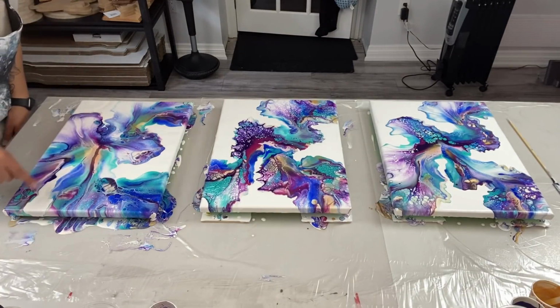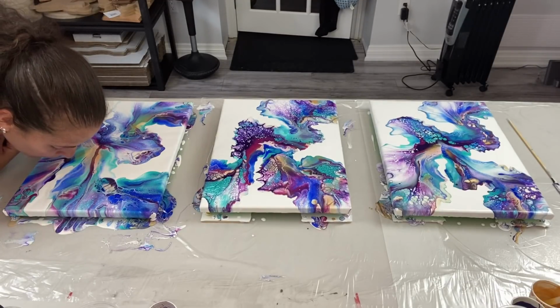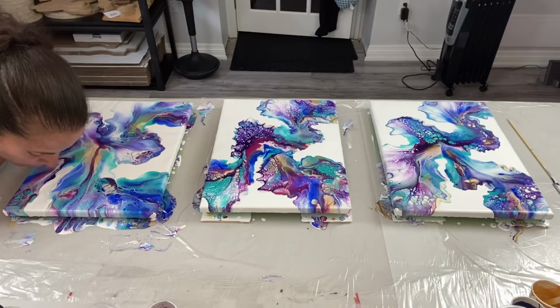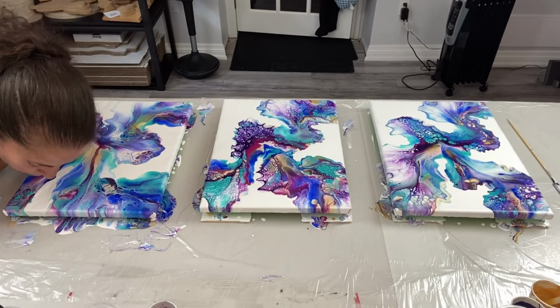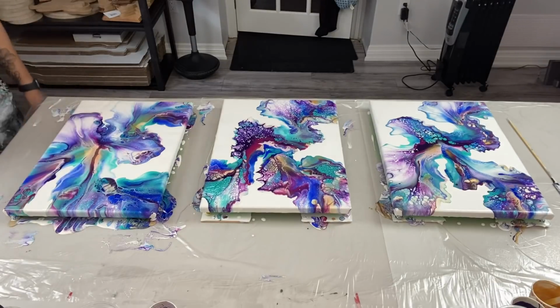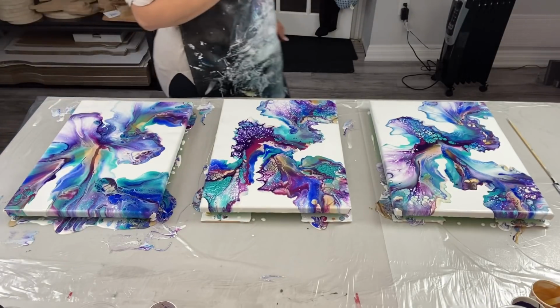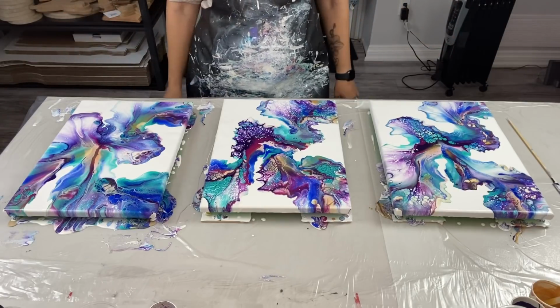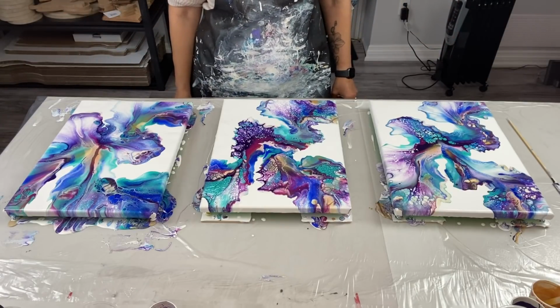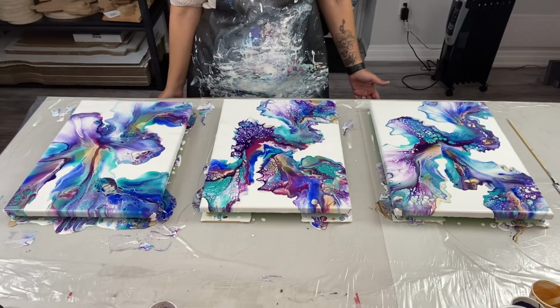I wanted to keep the negative space. I didn't want them touching. There we go. That's good. Wow, I'm so happy with all 3 pieces. I cannot believe it. They're all so different.